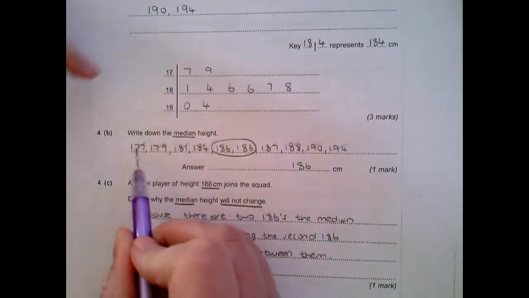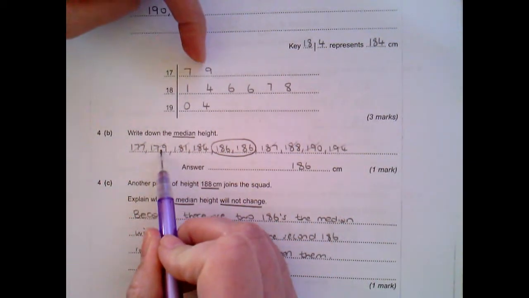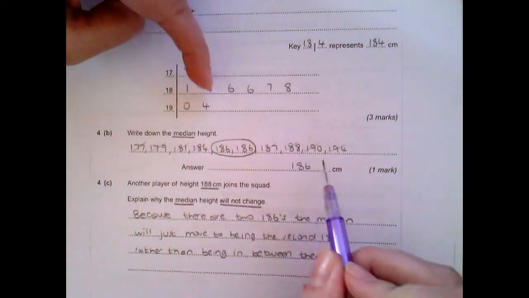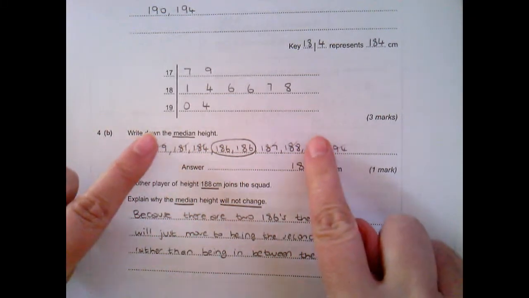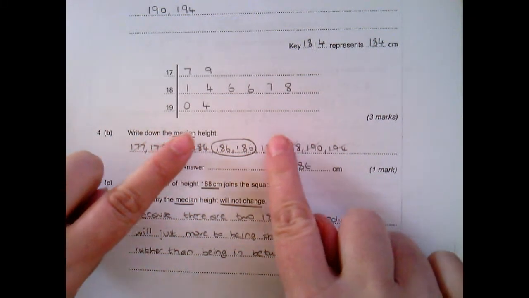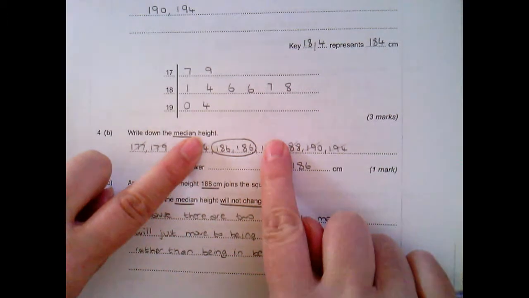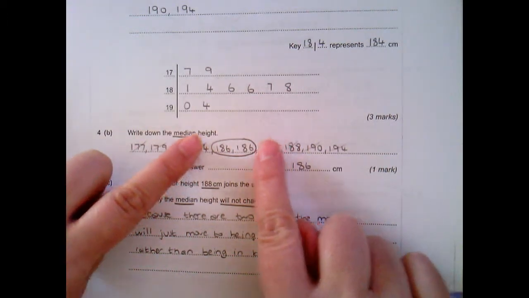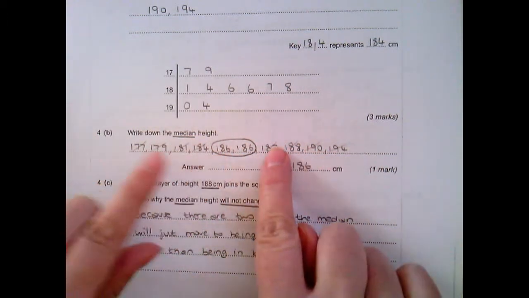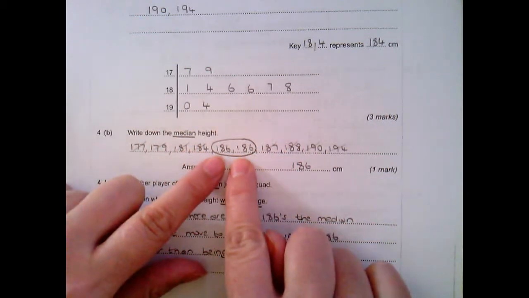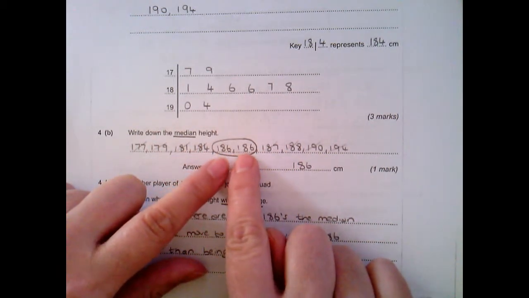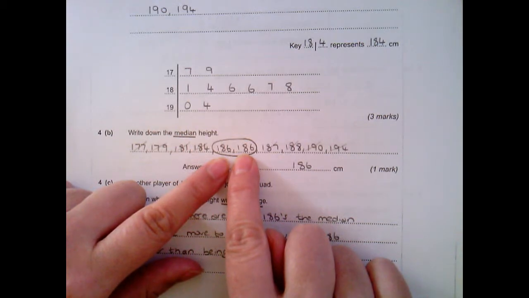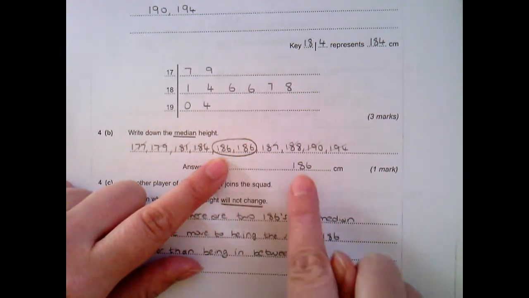again. So there's the 177, 179, 181, and so on. Then stroke them out, one from each end, until you see what you've got in the middle. Because there were 10 here, you actually end up with 2 in the middle. So 4 on that side, 4 on that side, and 2 in the middle. And they're both 186, which means that you would be going between 186 and 186 to get your median. And in between 186 and 186 is just 186. So that's your answer.